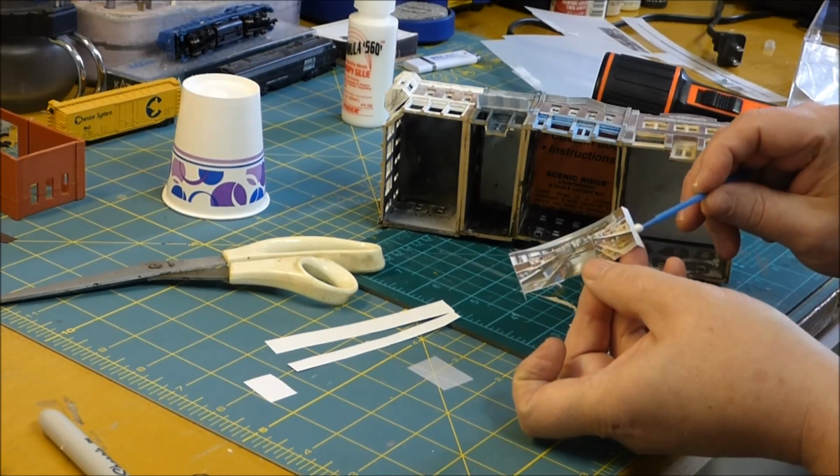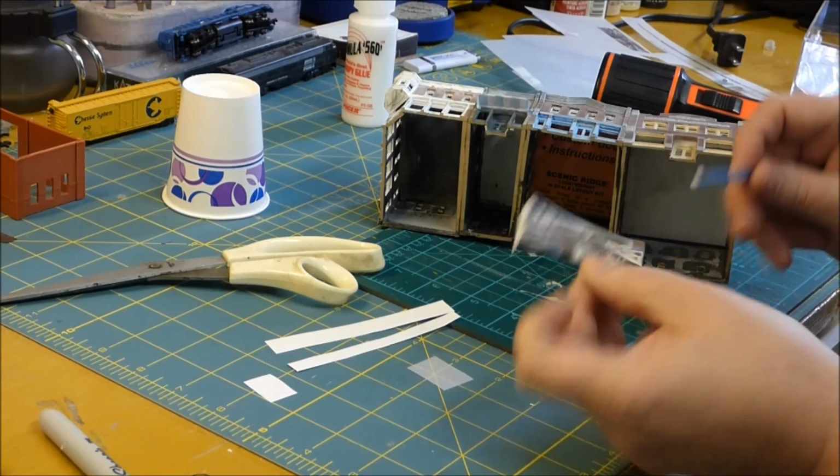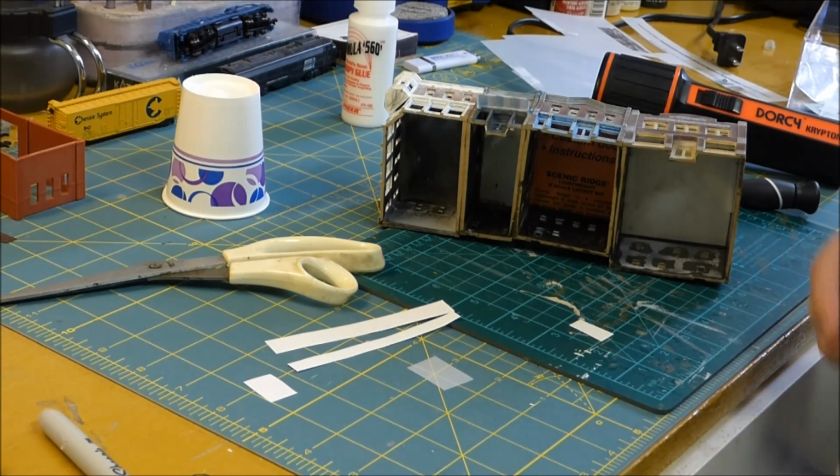And the same canopy glue, just a little bit down that side and a little bit down this side.